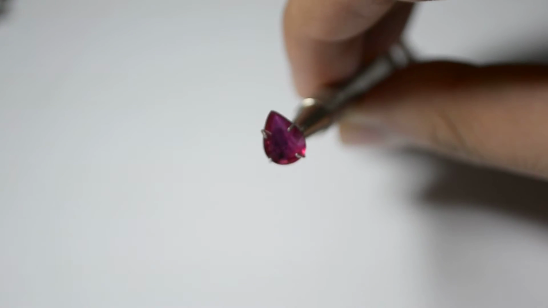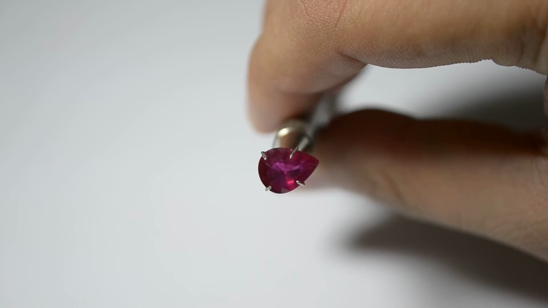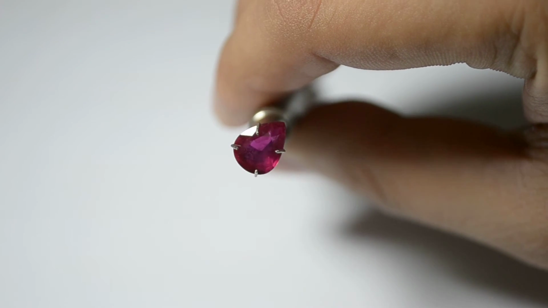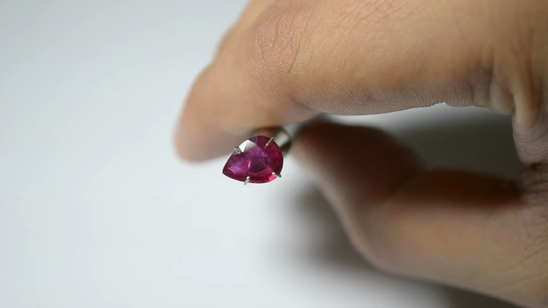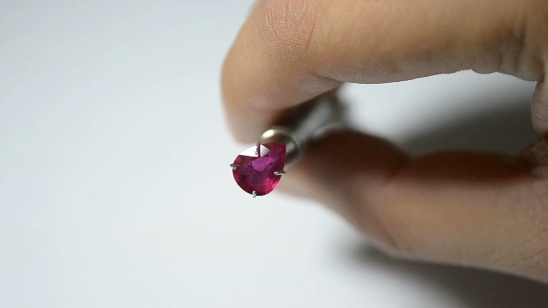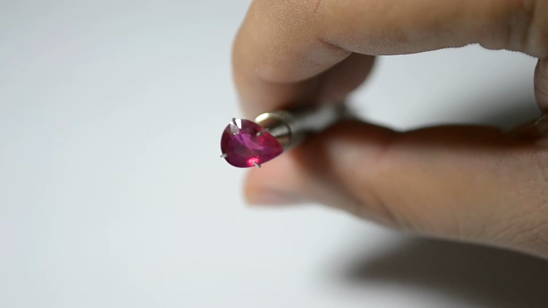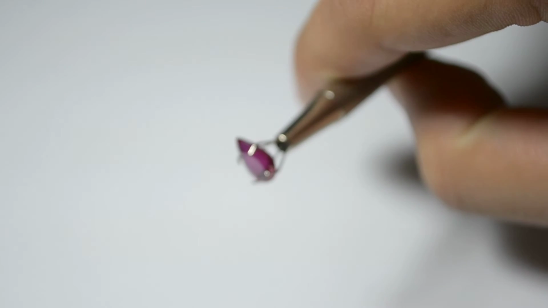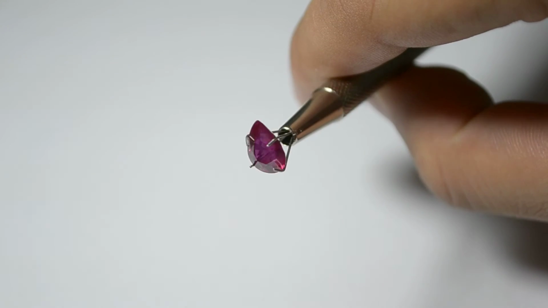The next and fourth ruby that we have is another heated ruby. This ruby is 2.16 carats, its value being approximately $1,200 per carat. The color of this ruby is pigeon blood.